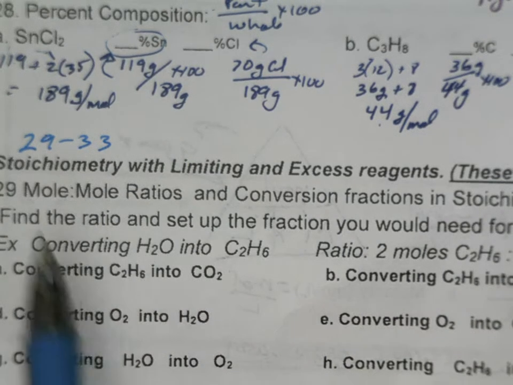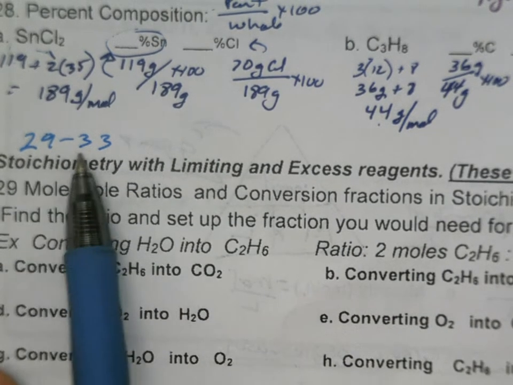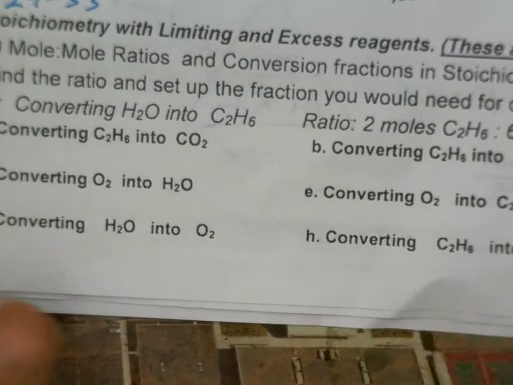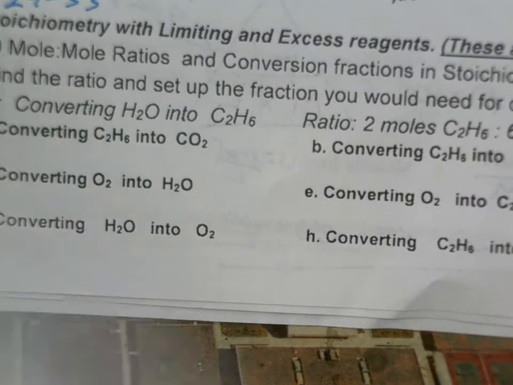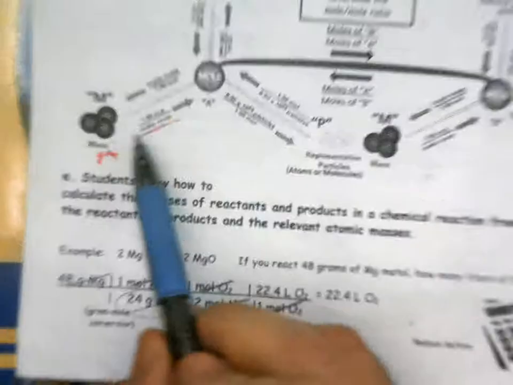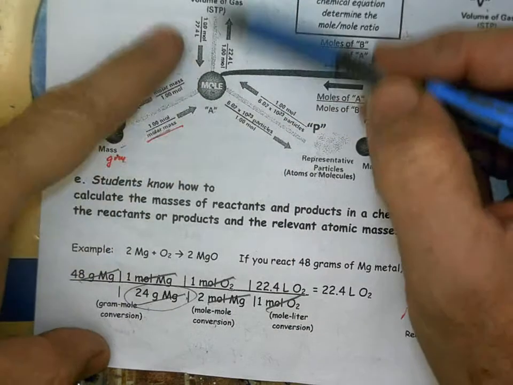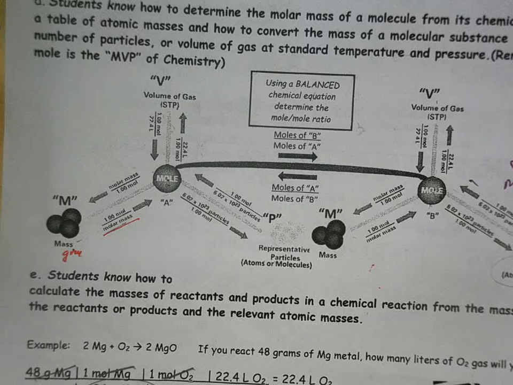Well, hey, ladies and gentlemen, I'm going to go over briefly questions 29 through 33 on our stoichiometry test review. So we started off, one of the biggest things of stoichiometry here, let me zoom out. You've mastered going between grams to moles, moles to molecules, and moles to number of liters using the MVP triangle.